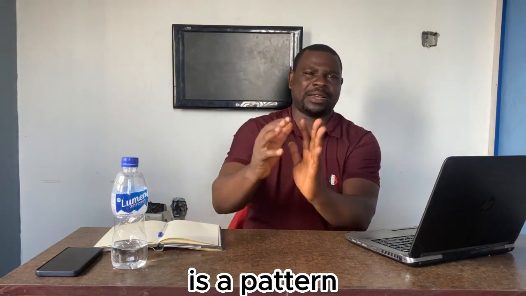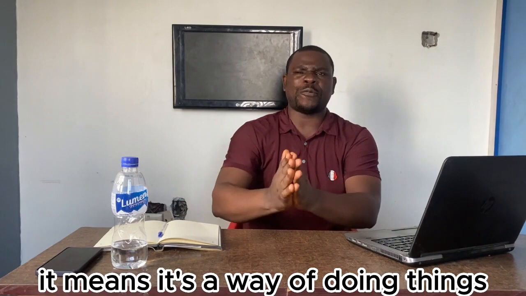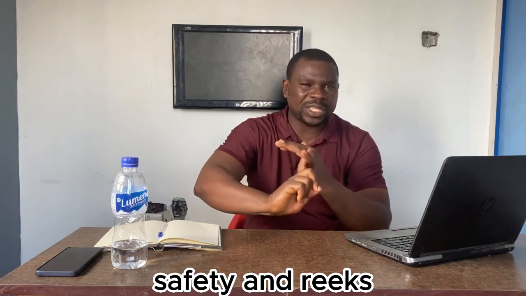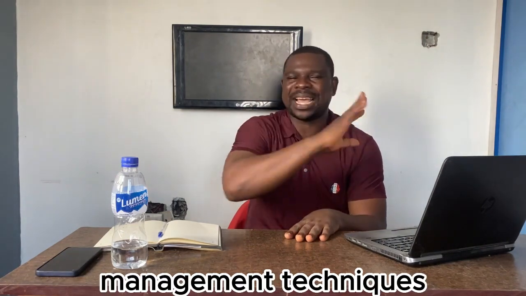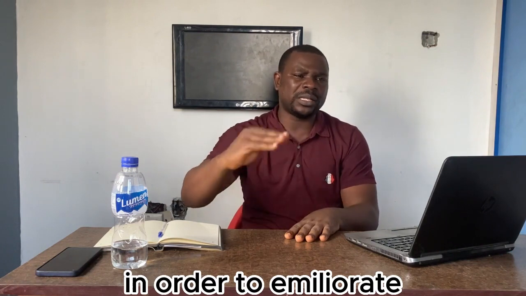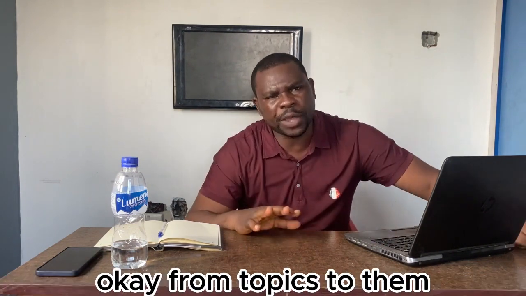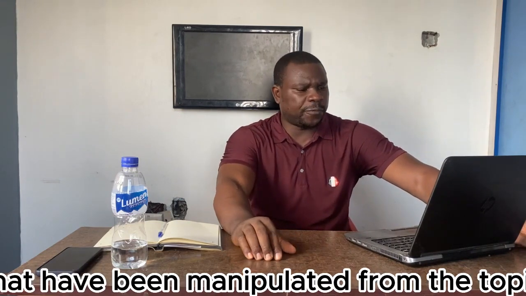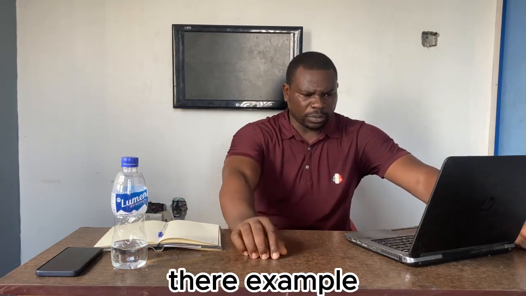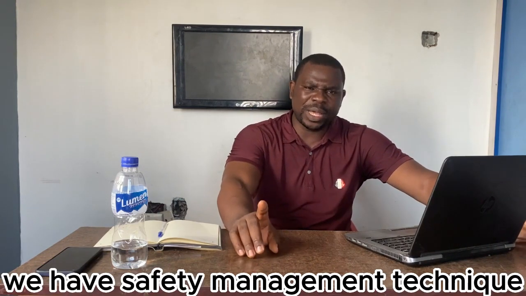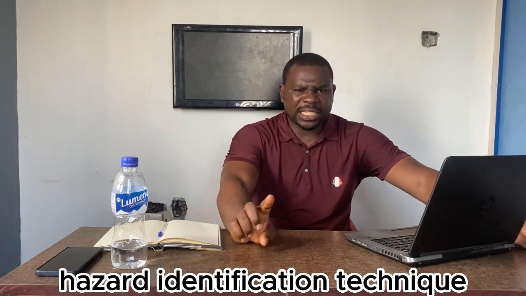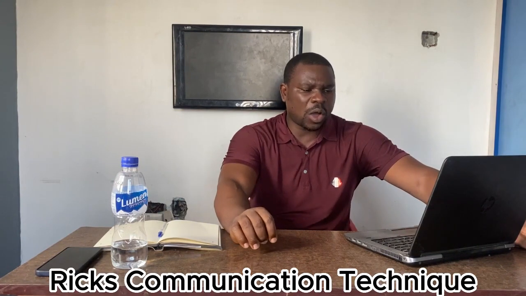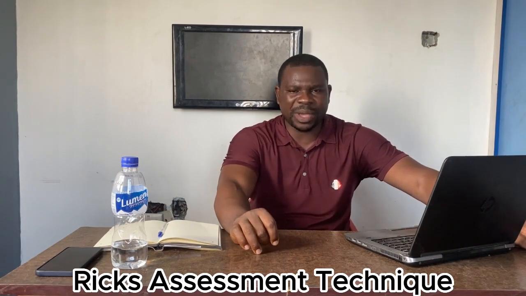Technique means it's a pattern. It means it's a way of doing things. What are those ways of identifying safety and risk management techniques in order to ameliorate accident in mechanical engineering craft workshop? Okay, from the topic stated here, there are some independent variables that have been manipulated from the topic. Example, we have safety management technique, hazard identification technique, hazard analysis technique, risk communication technique, risk assessment technique.